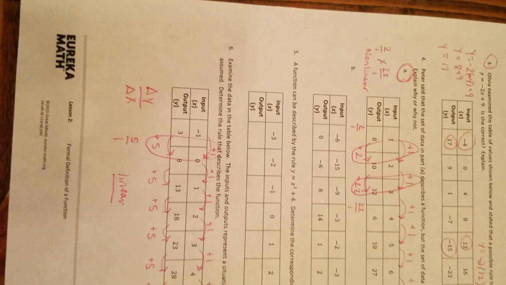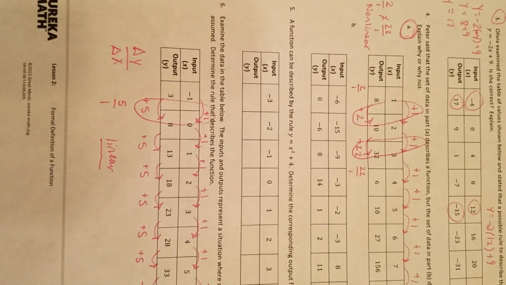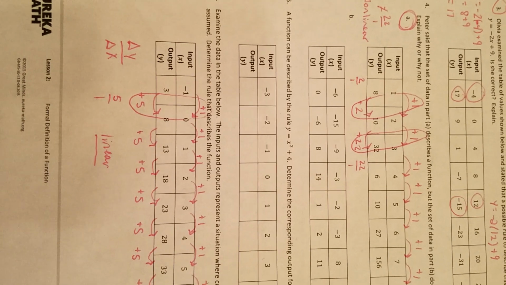All right, next you're going to find a linear function sort on Google Classroom. You're going to complete and submit that before you move on to the second video.